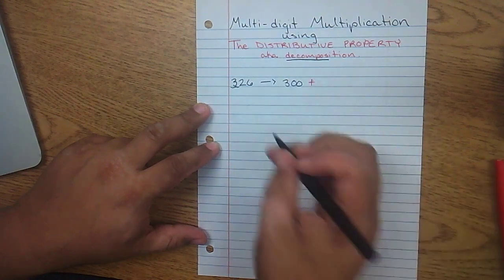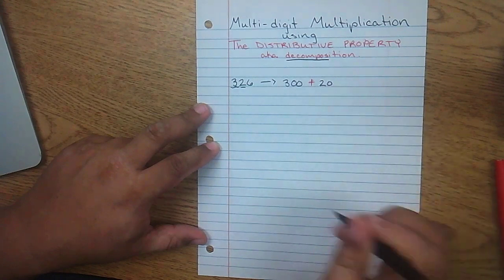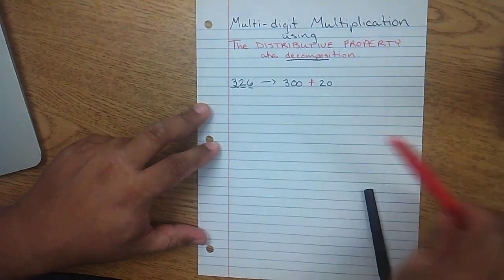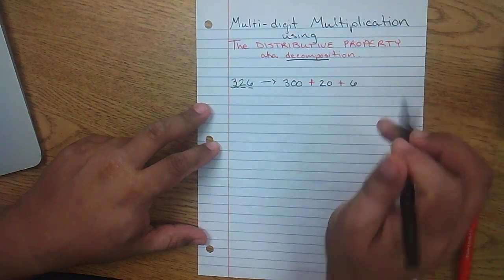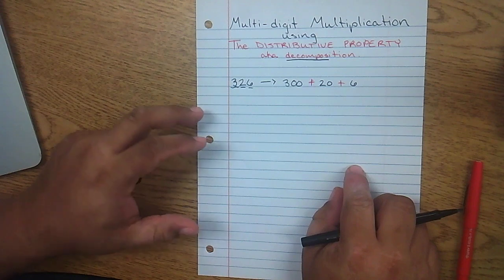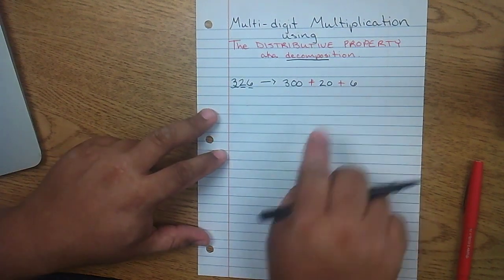We have a 2 in the tens place, so that would be 20. We have a 6 in the ones place, and when we have 6 ones, we have just 6. So 326 would be the same as 300 plus 20 plus 6.